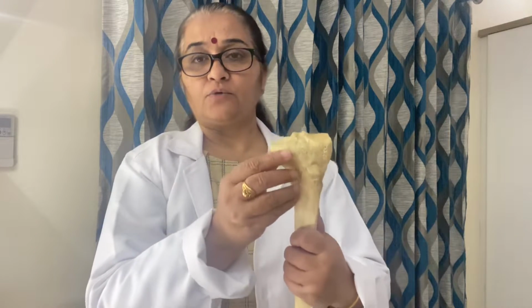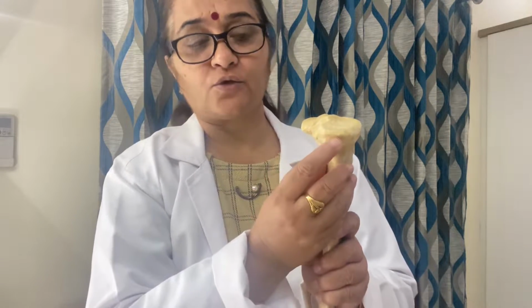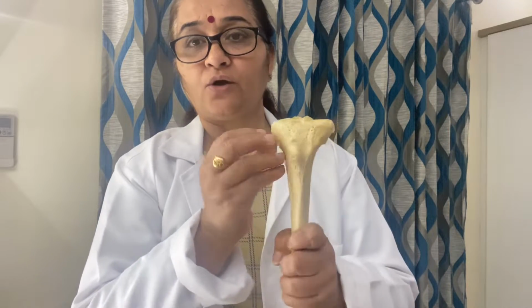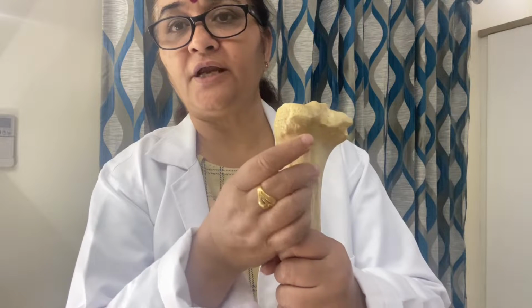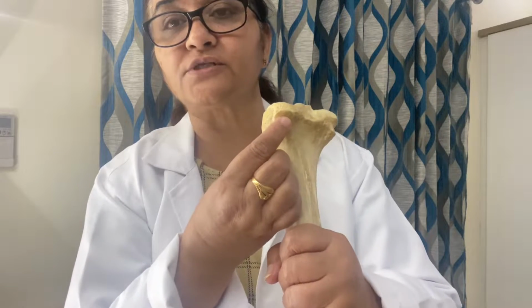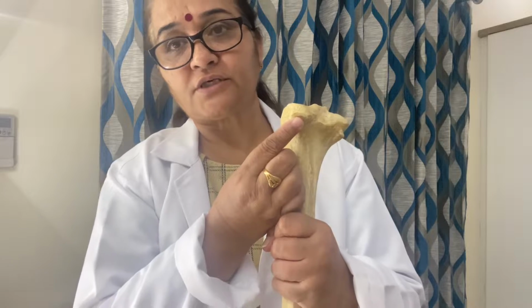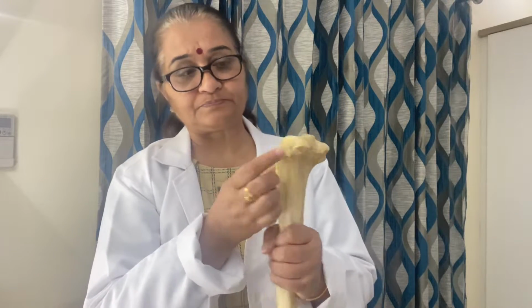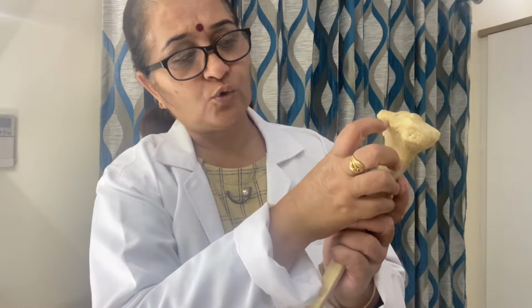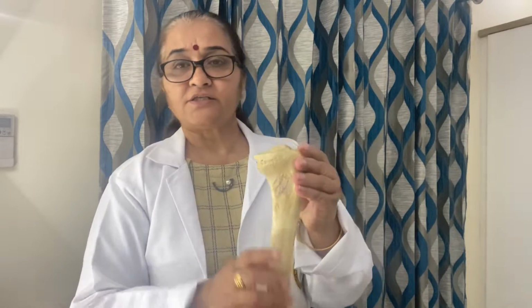Now, if we see on the medial condyle posteriorly, there is a groove. This is a groove for muscle, that is semimembranosus muscle. And on the lateral condyle, on the anterior side, you can see a facet which is for the iliotibial tract. Going more posteriorly and inferiorly, there is a facet which is known as the fibular facet. This fibular facet is for the articulation of the fibula. Now, just behind this fibular facet, there is a groove, and this groove is for the tendon of popliteus. So this is the description of condyles.